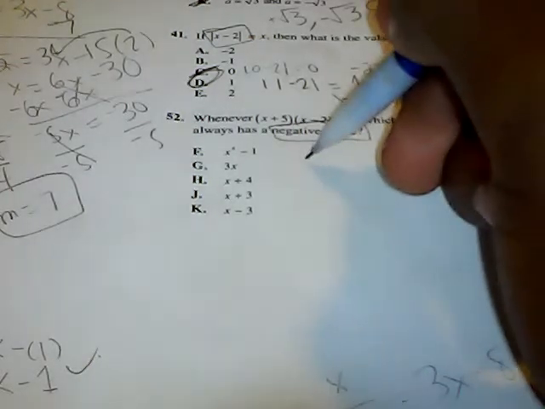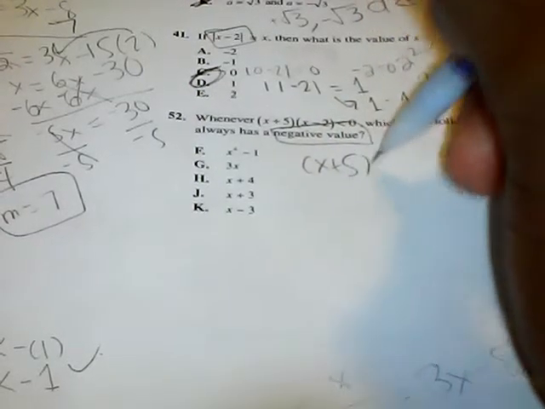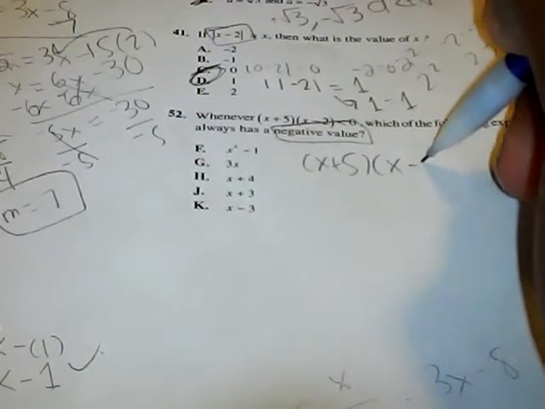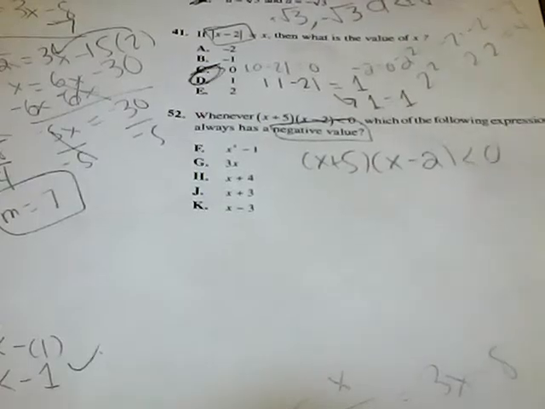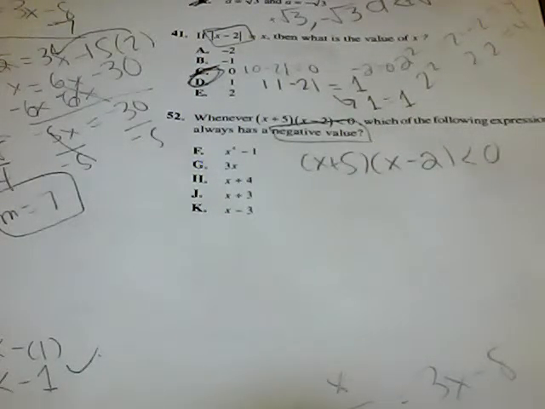So let's look at this. The first step we've already done, boxing any important information. Now the second step is finding a value that can be substituted for x, where x plus 5 times x minus 2 is less than 0. We now have to find a value for x that can be substituted to yield this type of result. So let's do that.